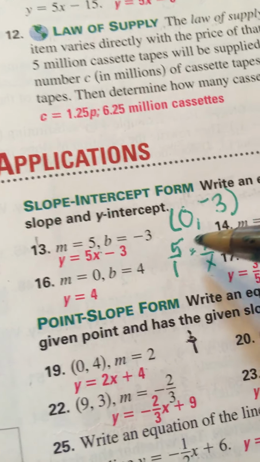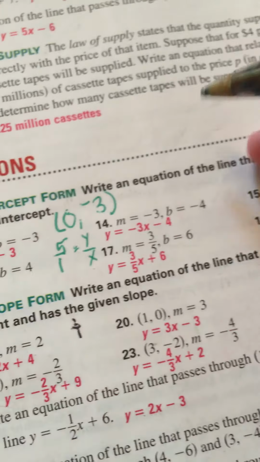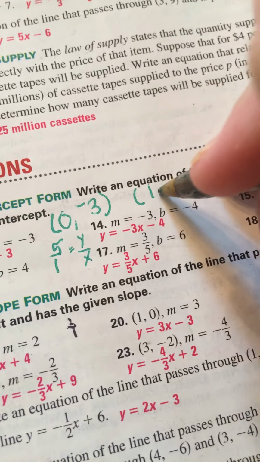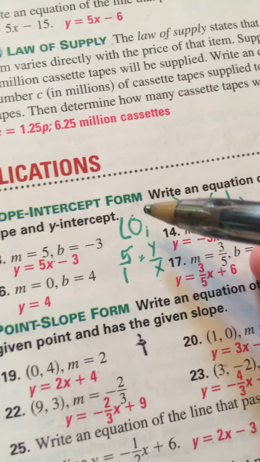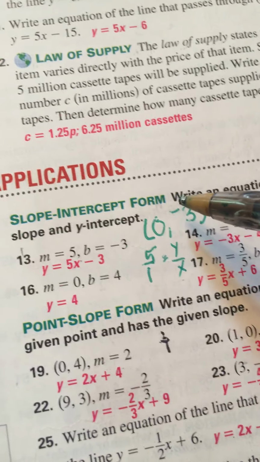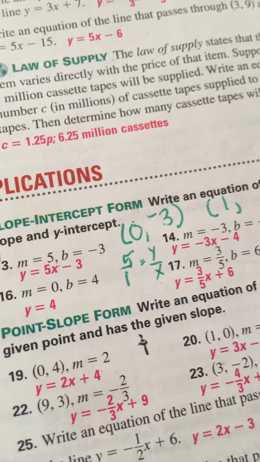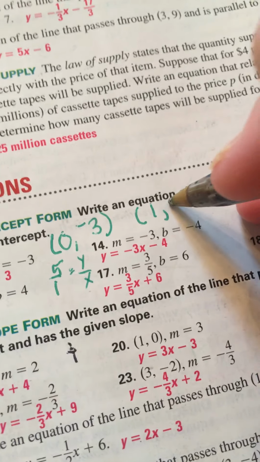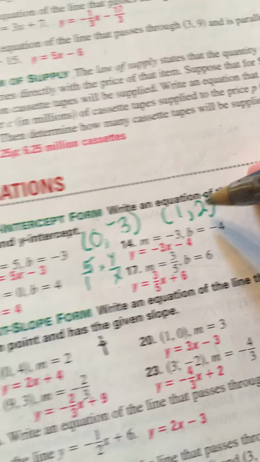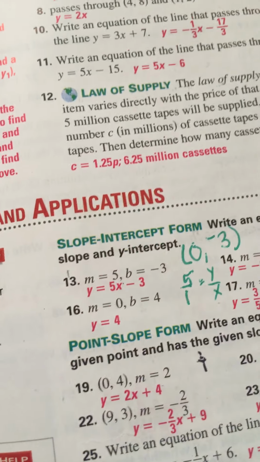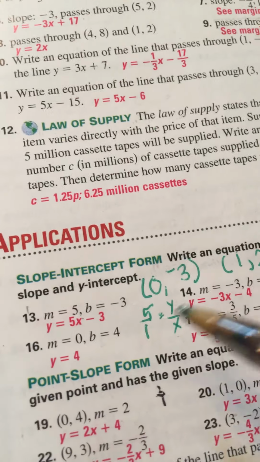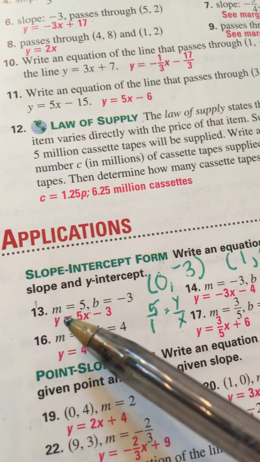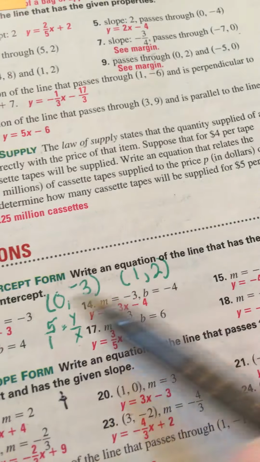So to our x, we add 1 to get our second point. 0 plus 1 is 1. And to our y, we do -3 minus 5 is 2. There's our 2 points. We put it in our calculator, and we could have gotten an equation from that.